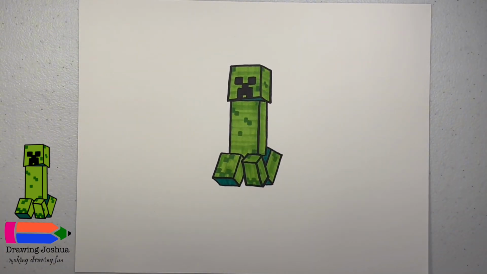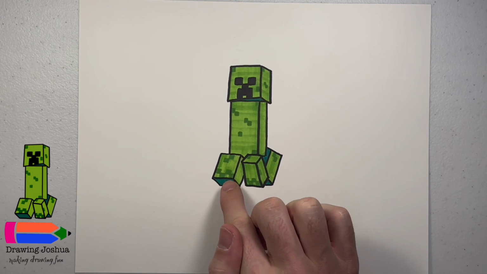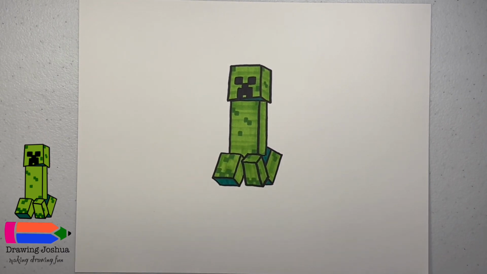All right, guys, and just like that, you are all done drawing a creeper. So if you followed along with me, you can see that we did like a lighter green for the entire body, and we kind of did the darker green for kind of like the pixelated sections.